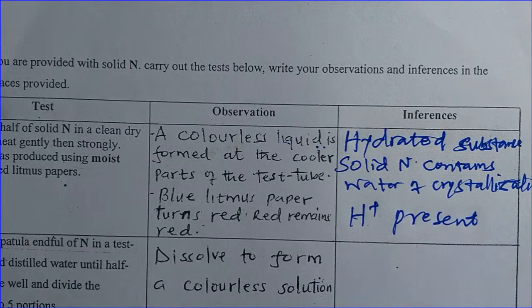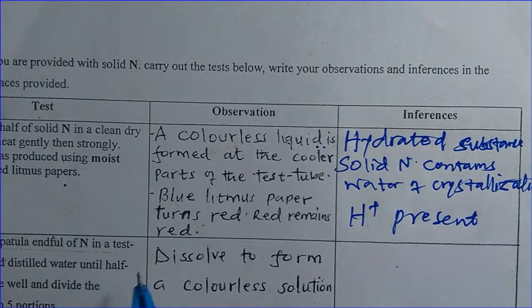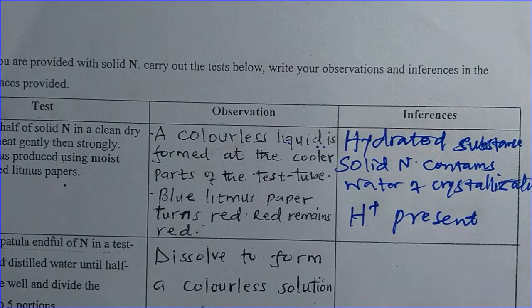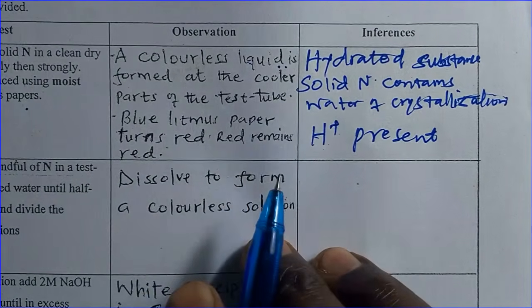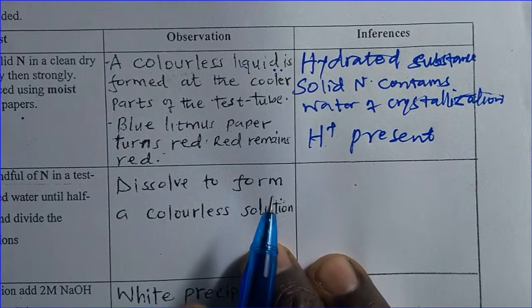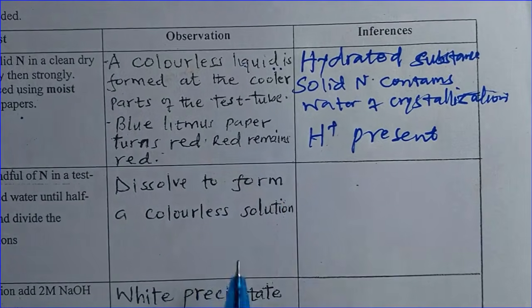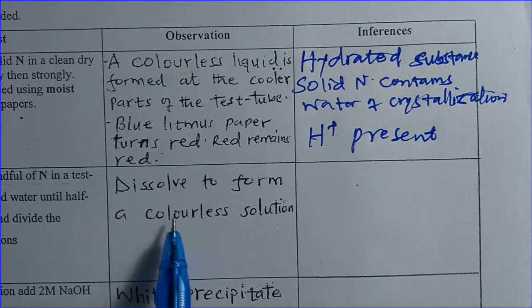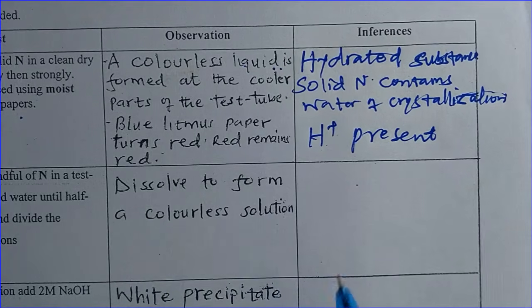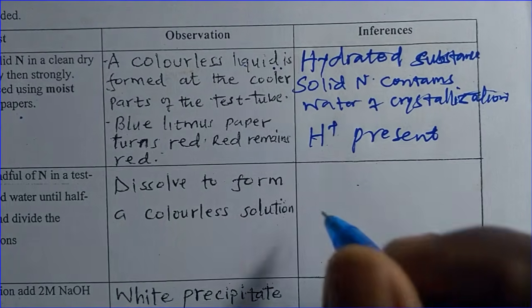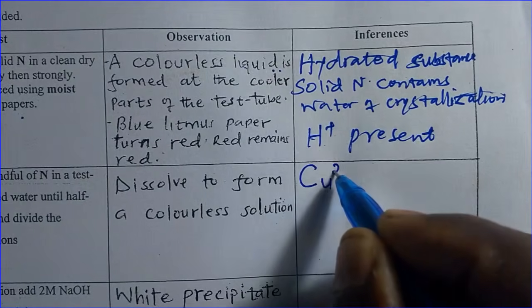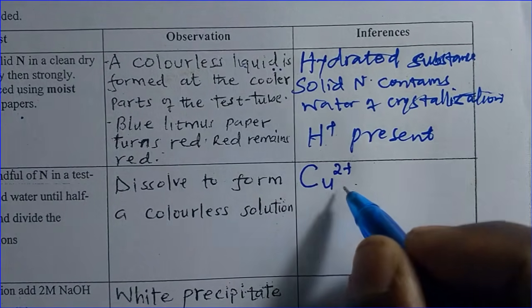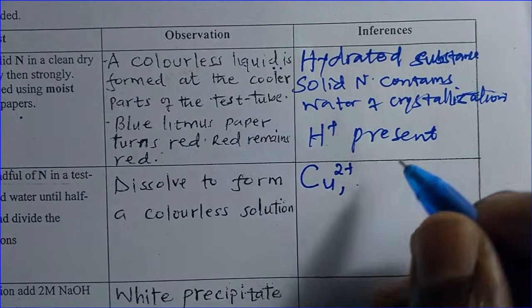Take a spatula end of N in a test tube and add distilled water until half filled. Shake, divide the solution into 5 portions. So the solid dissolves, forming a colorless solution. If a colorless solution is formed, it means colored ions are absent, because those that dissolve to form a colorless solution are very many. So we write what is absent. Copper 2 ions is absent because it is blue.